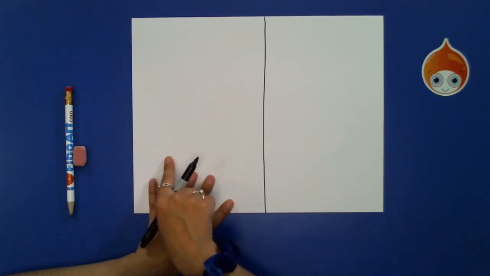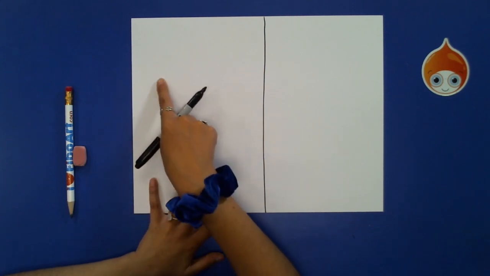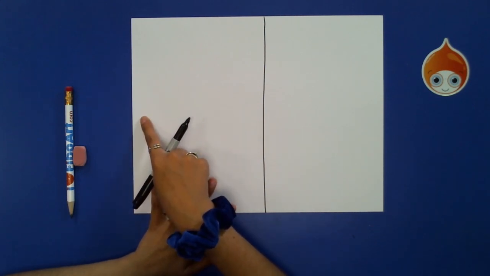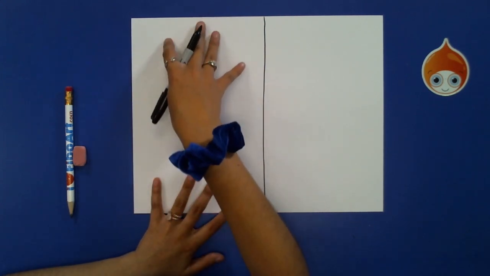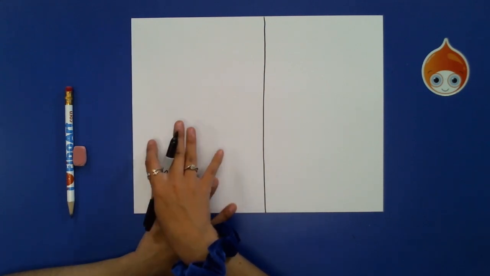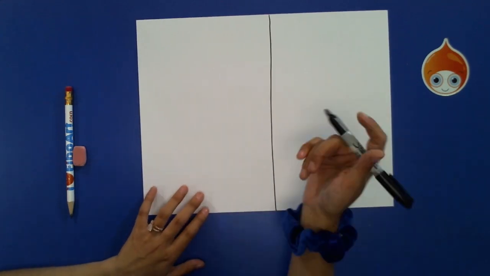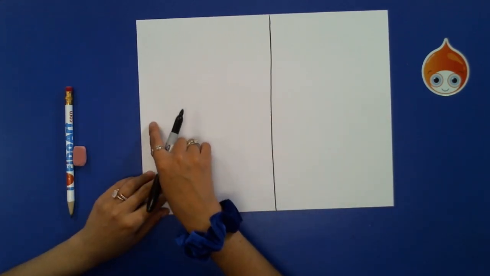So I'm going to start with my dog, and I'm going to make it on the left side of my picture for our rule of thirds. Now, if you don't want to work on your rule of thirds for this first section, you don't have to. I do recommend doing rule of thirds for at least one of your drawings.